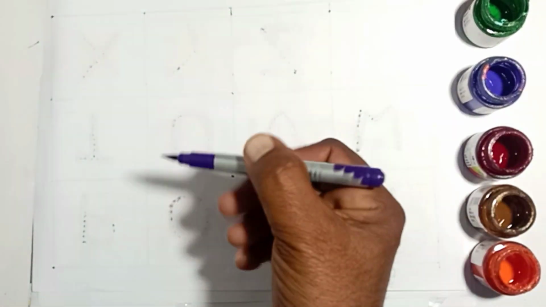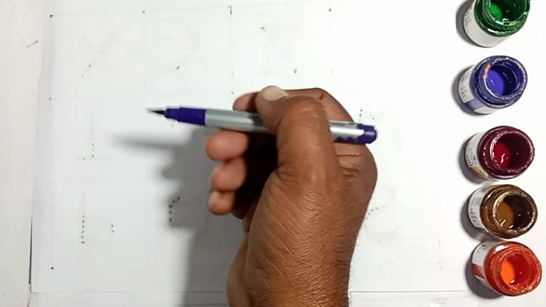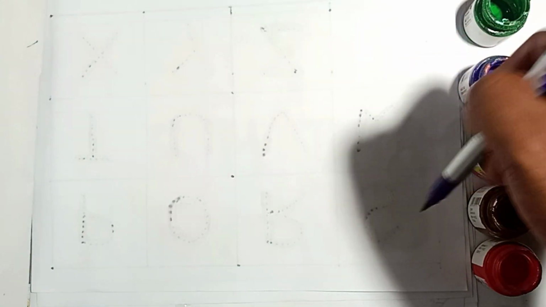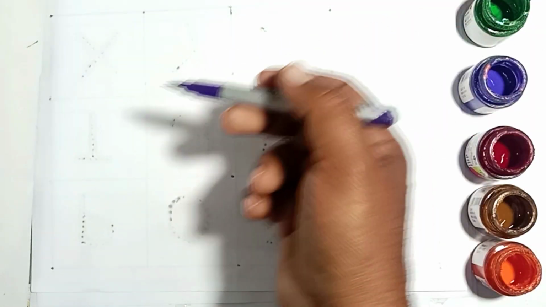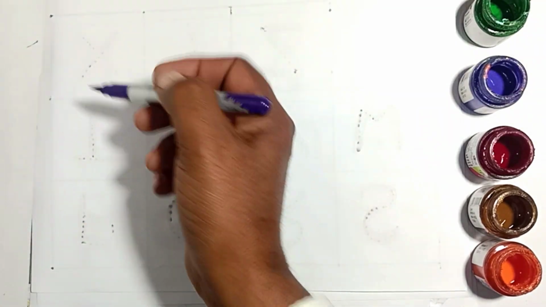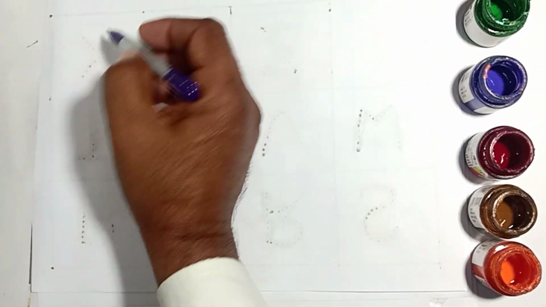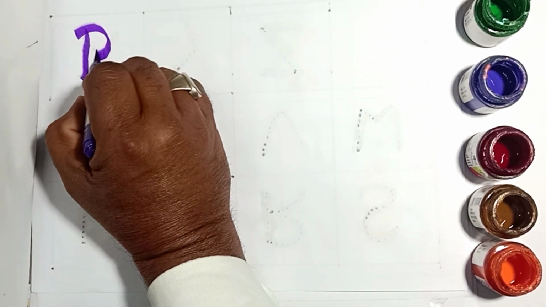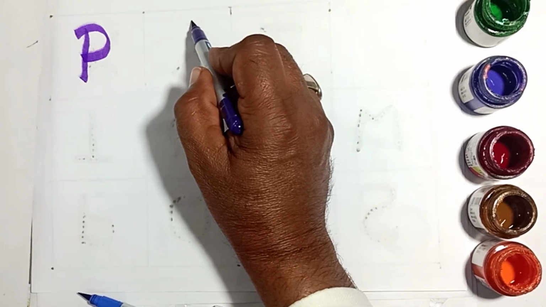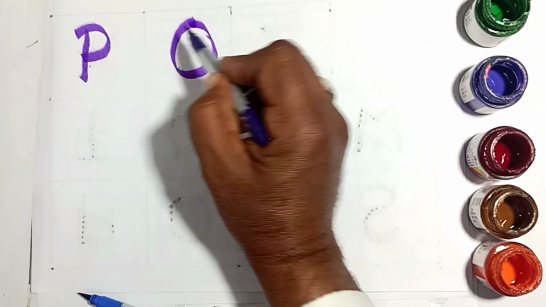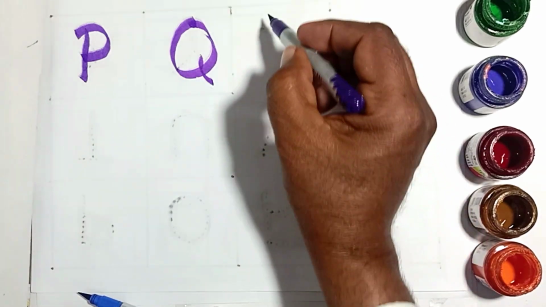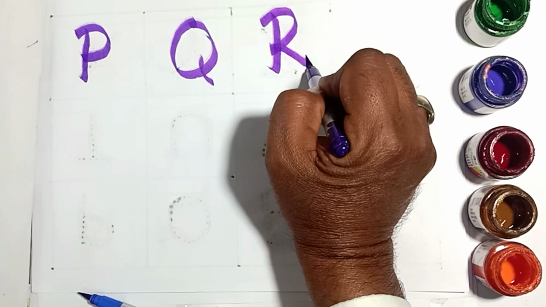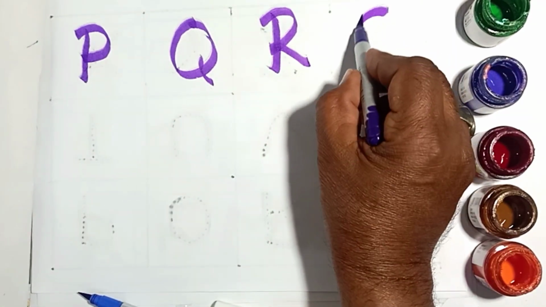Capital letter A. I am writing capital letters from P to Z. Capital letter P. P for parrot. Q. Q. R. R. S.